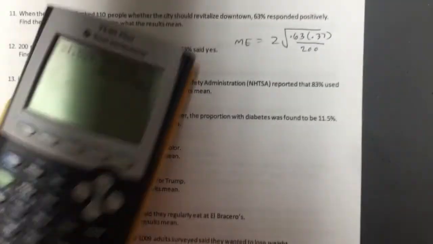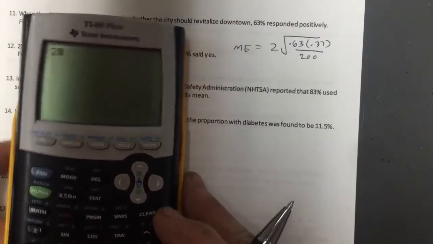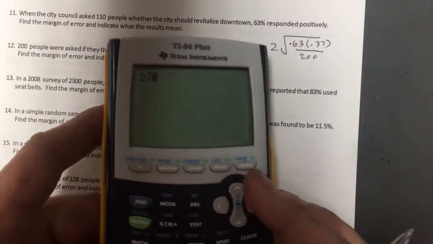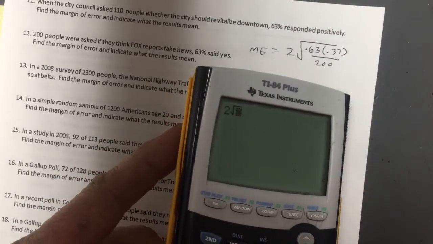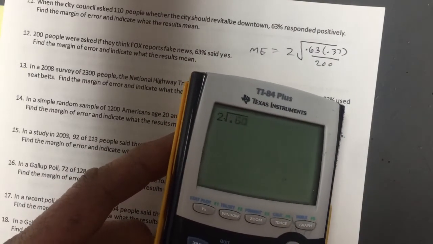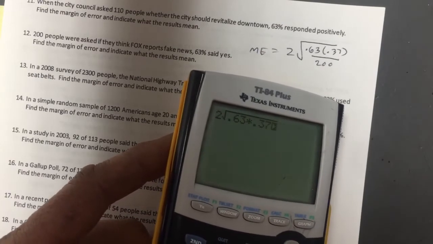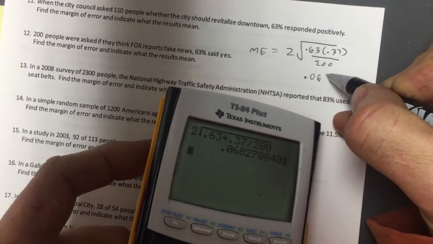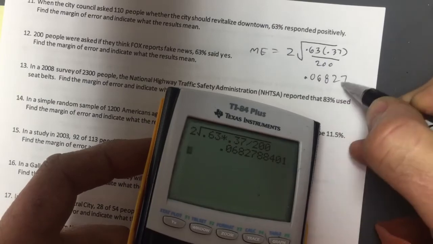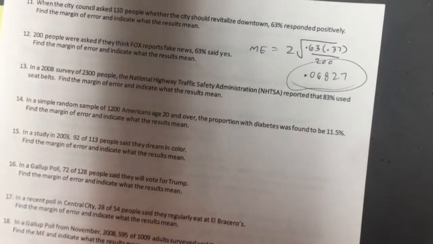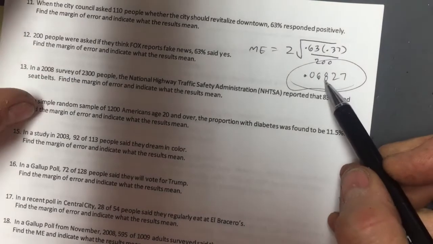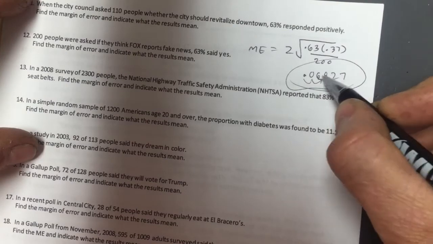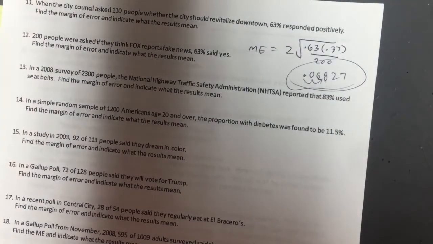So if I punch that in, it's 0.63 times 0.37 divided by 200, and I got 0.068, 0.27. That's my margin of error. I'm just going to round this to 7. If I move this over 2 places, 6.8%, I'm just going to say 7 to make it easy.